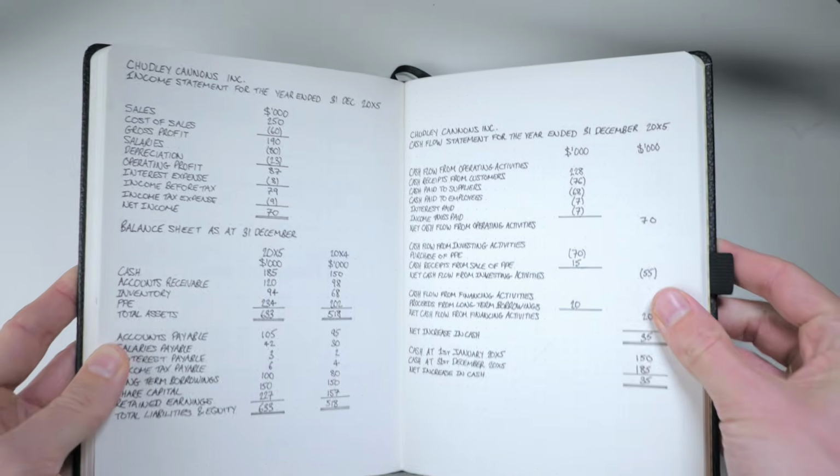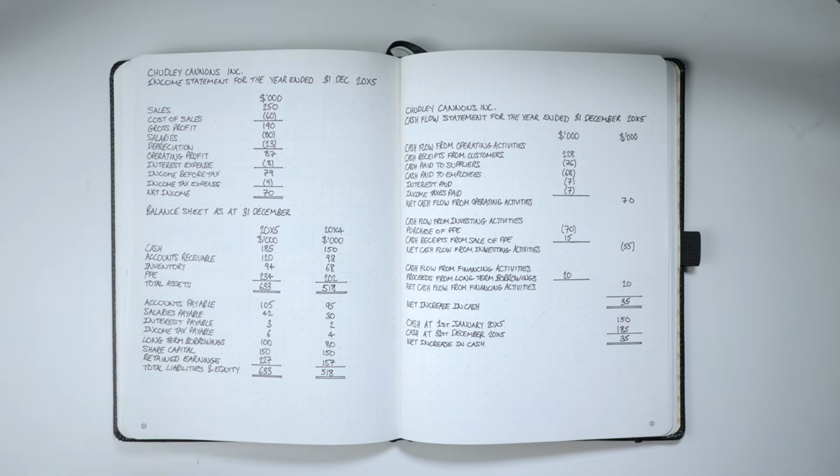If you're a regular viewer here, then we pick up from where we left off last time with preparing a cash flow statement using a direct method example. Previously, I showed you a cash flow statement for the Chudley Cannons Quidditch team, along with its corresponding income statement and balance sheet. But if you missed part one, there's a link to that up here as well.